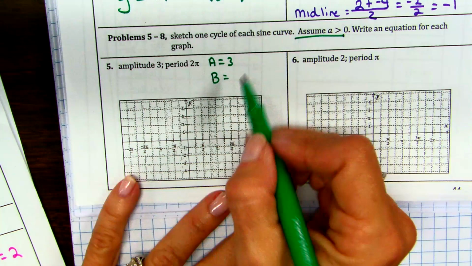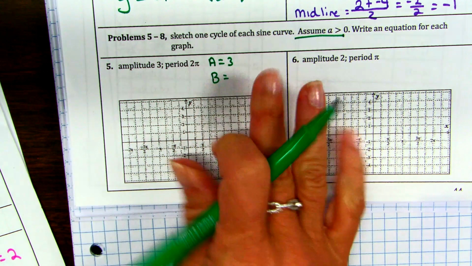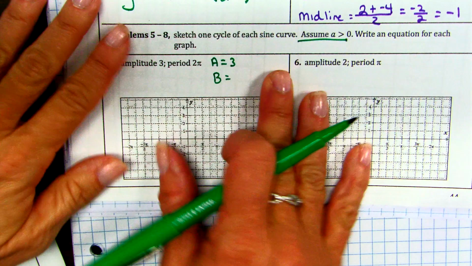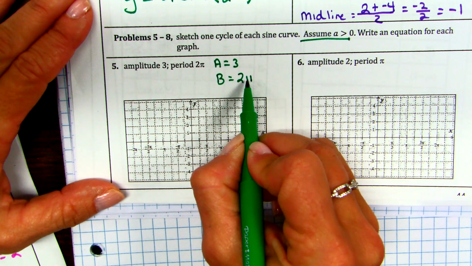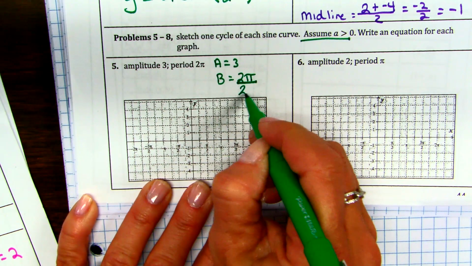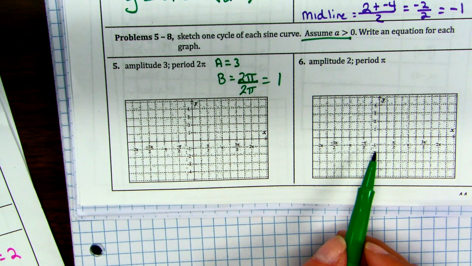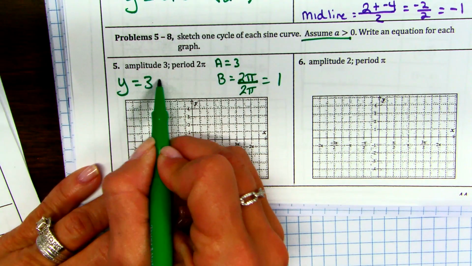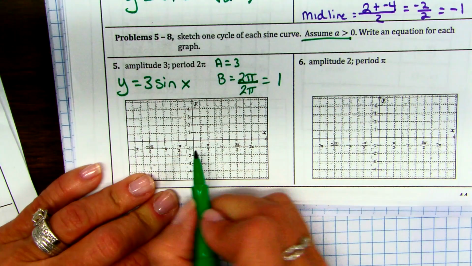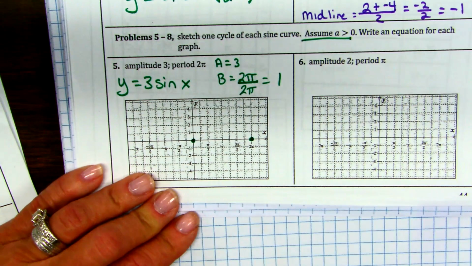And so to find B, really simple, guys. Remember, a minute ago we were trying to find B there too. So it's 2 pi, that's what they gave us. They told us the period is 2 pi, divided by 2 pi. So when the period is 2 pi, B is going to be 1, right? So there's the equation, 3 sine x, 1x. No flip, start in the middle and end at 2 pi, right? From 0 to 2 pi is the whole period.